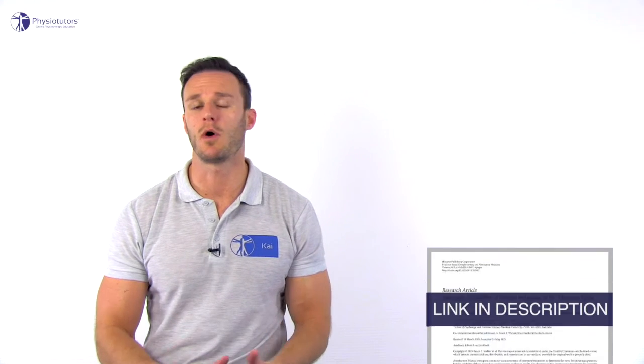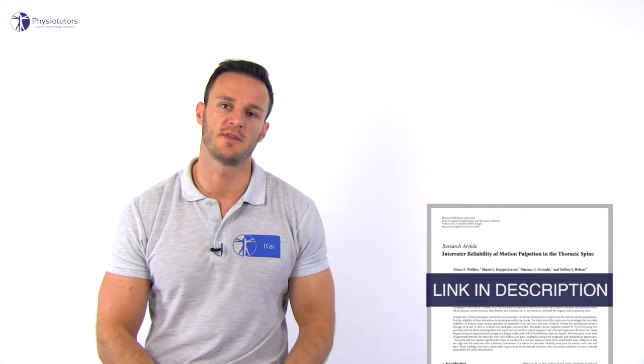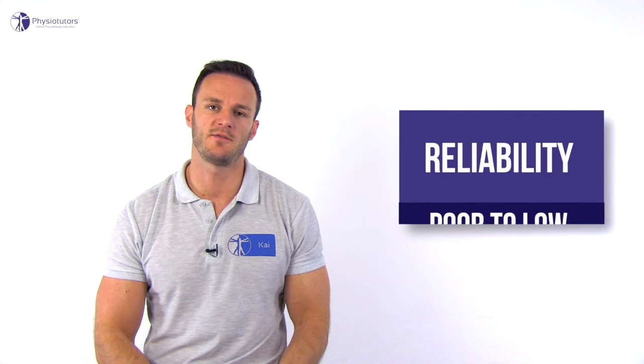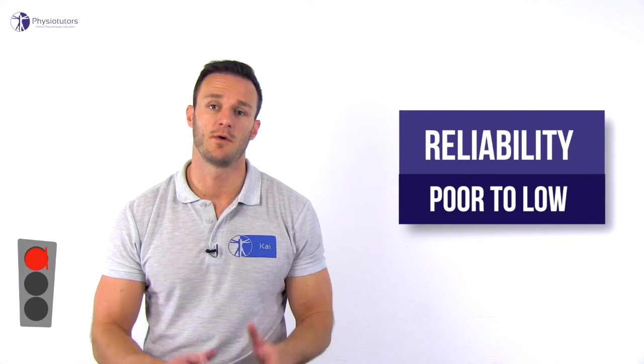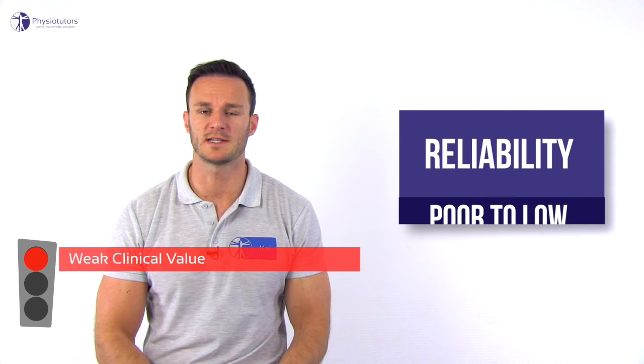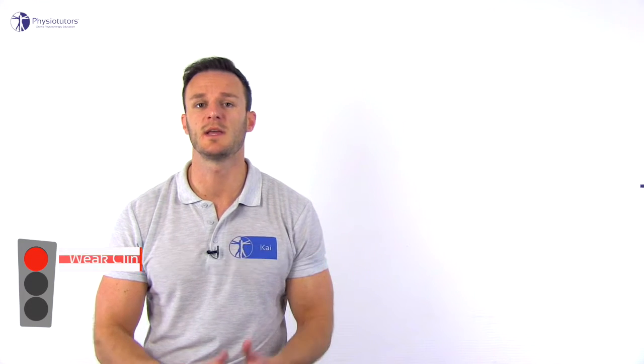A study done by Walker et al. in the year 2015 evaluated the reliability of passive segmental assessment of the thoracic spine on restricted and painful segments and found only poor to low level agreement between the raters. For this reason, the clinical value of passive thoracic spine assessment is weak.